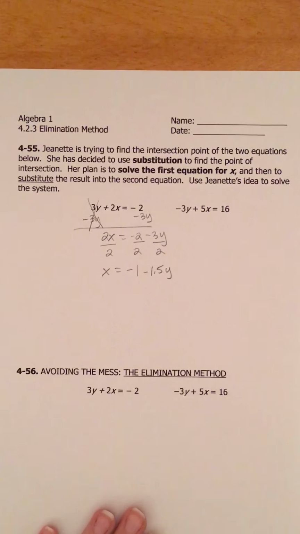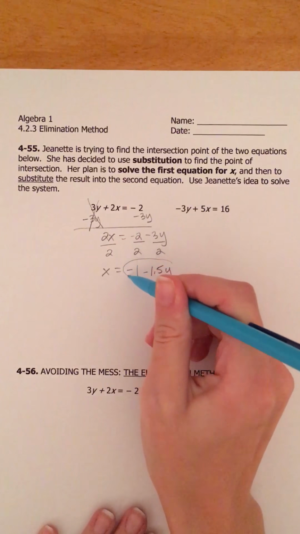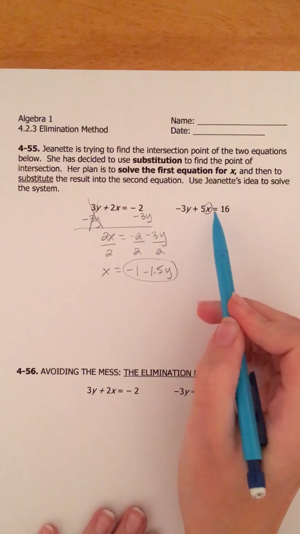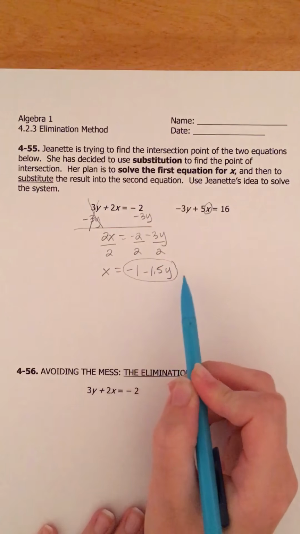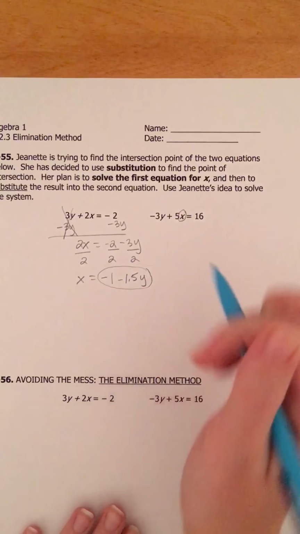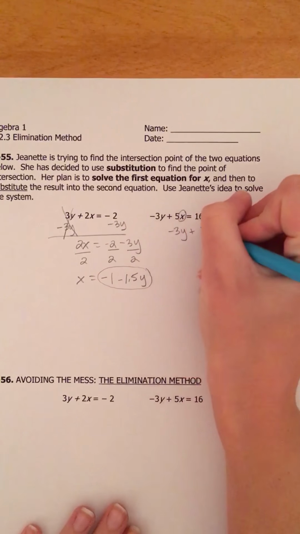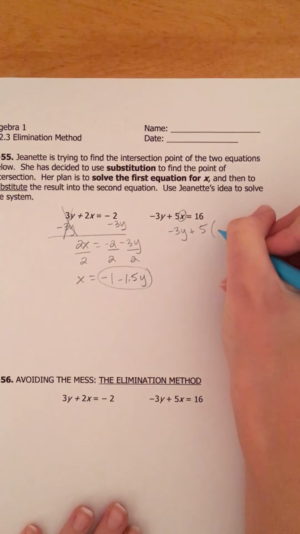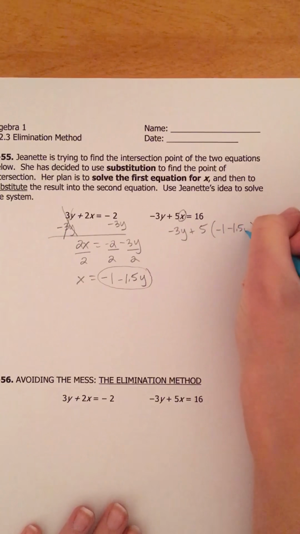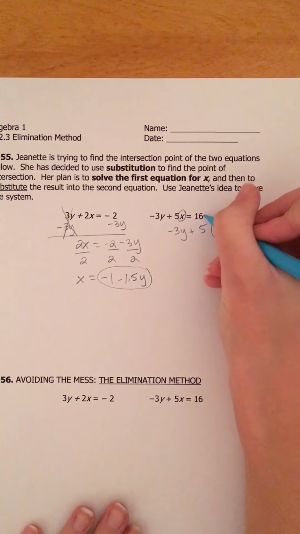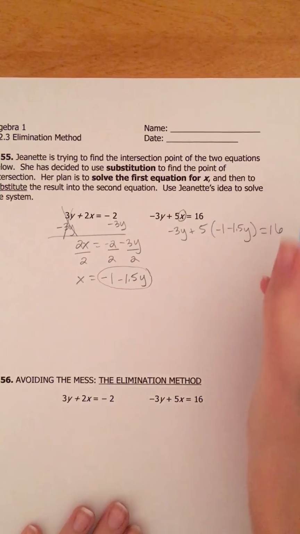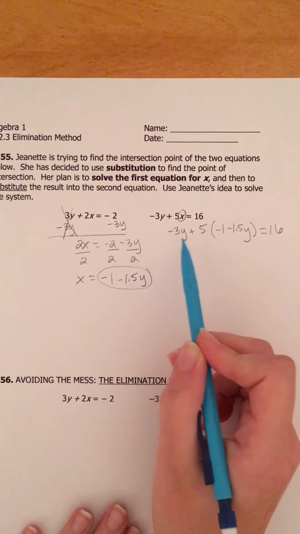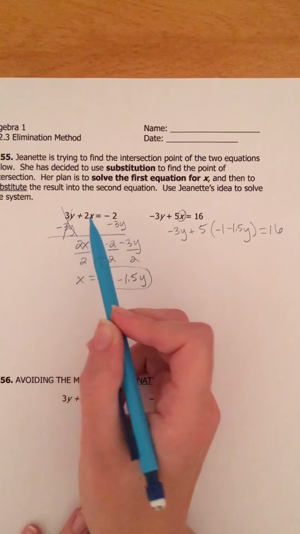Okay? So what we're going to do now is take this stuff right here that says x equals and replace it right here where that x is. Instead of writing x in my problem, I'm going to write this quantity of stuff. So we have -3y plus 5. Instead of times x, it's times all of this. So I'm going to put it in parentheses: -1 minus 1.5y. And then it still equals 16 from our problem up here. Okay, so we just replace this x with this stuff that I circled down here in this second equation. I'm not really doing anything with this first equation anymore.